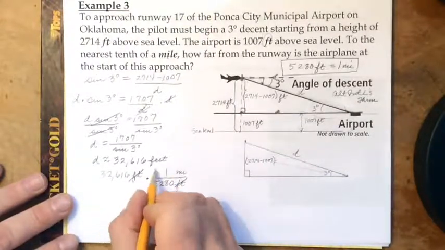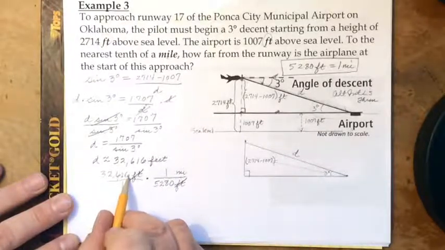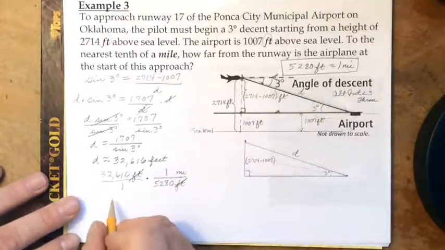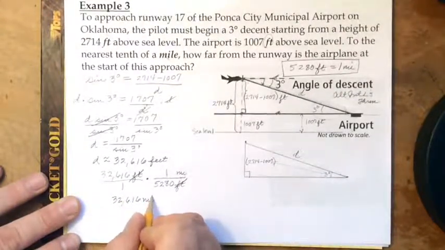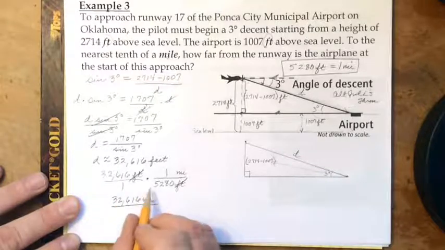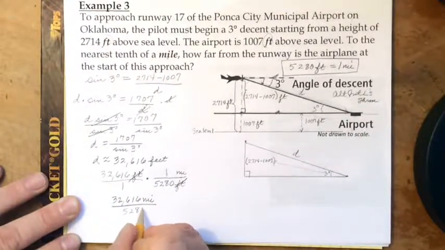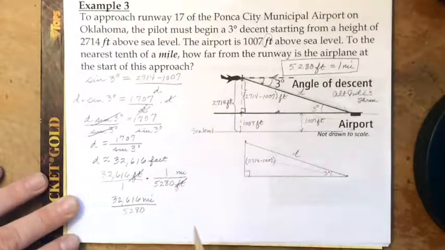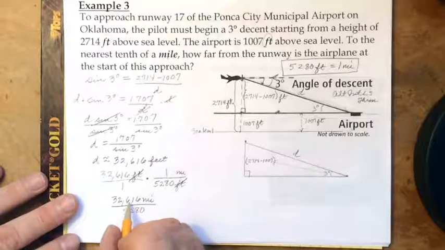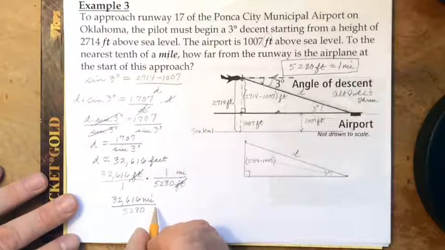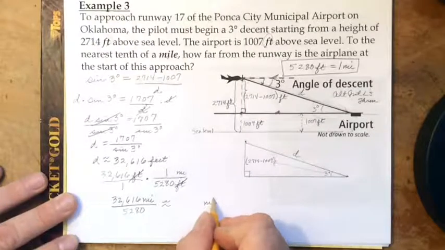So when we multiply this conversion factor with this, we get 32,616 times 1 mile, which is 32,616 miles, over 1 times 5,280 is 5,280. Notice the feet are gone now, but the miles are still there. And then now we just simply take 32,616 and divide by 5,280, and that will give us an approximation in miles.